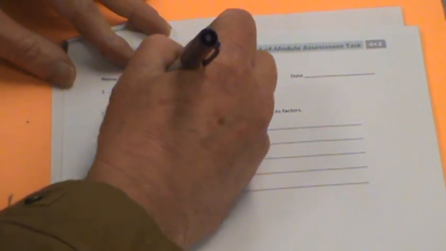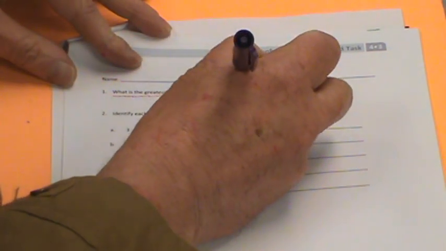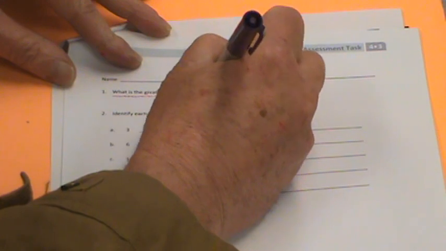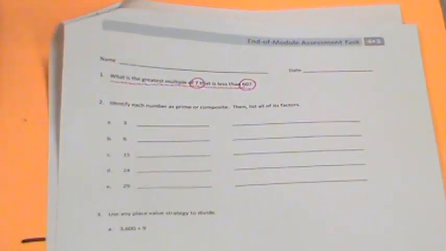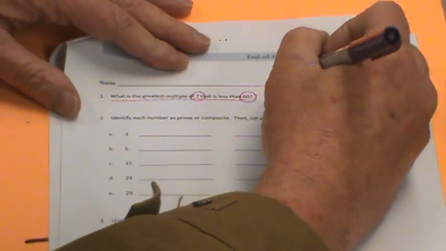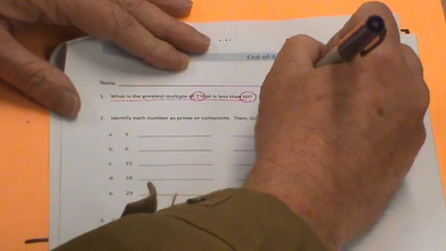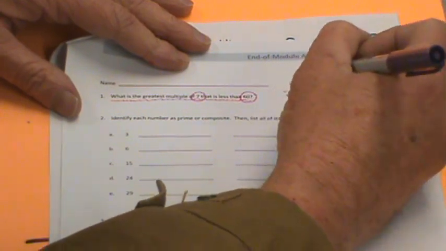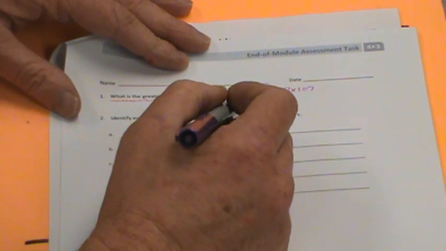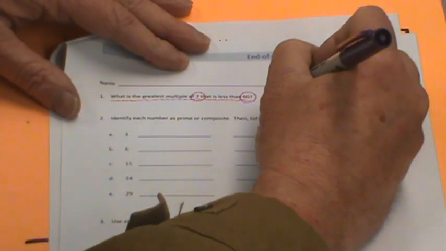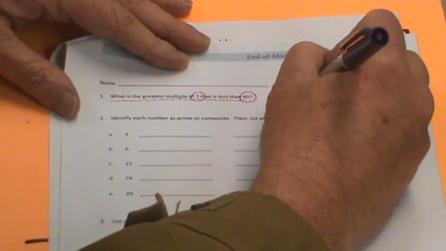What is the greatest multiple of 7 that is less than 60? So, multiple of 7 less than 60. Remember what multiples are. It's been a while since we've really discussed them. But for example, 7 times 1 is 7. Is that going to be the greatest multiple of 7 that is less than 60? I don't think so.